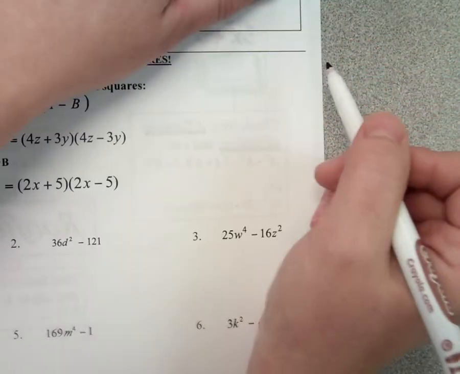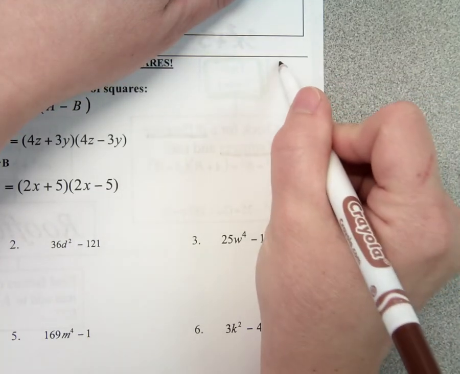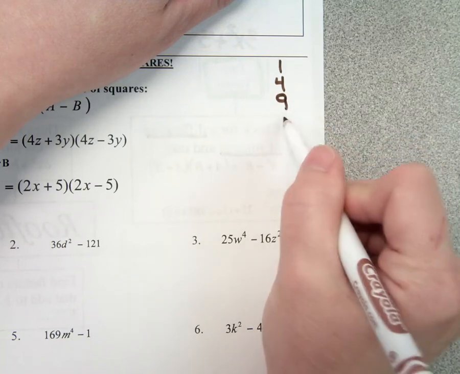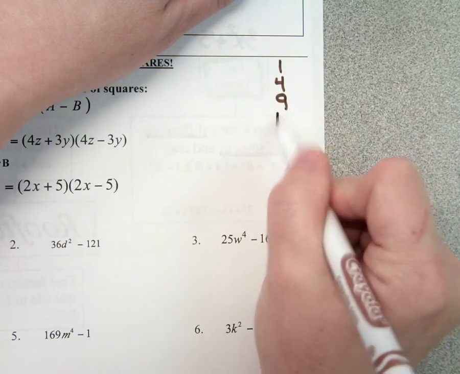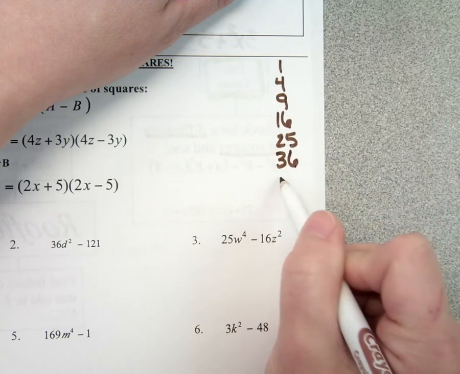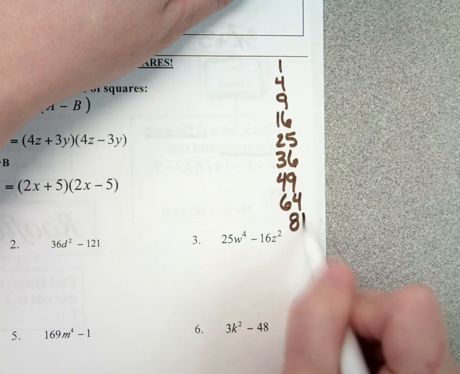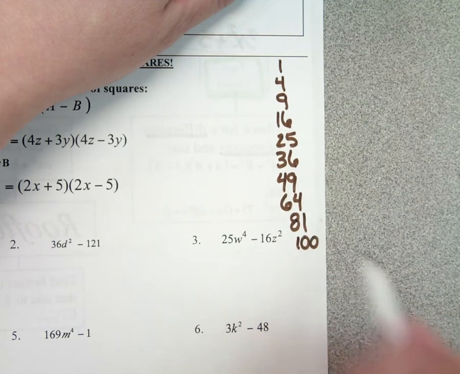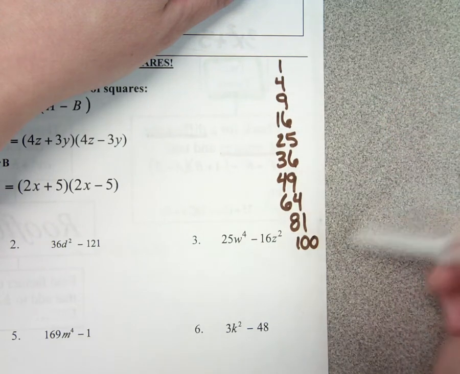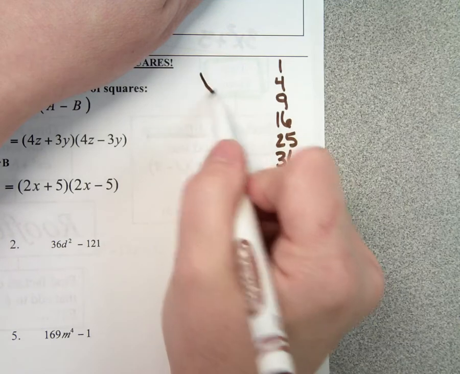So I'm just going to start writing a list of perfect squares. What's 1 times 1? 1. What's 2 times 2? 4. 3 times 3? 4 times 4? 5 times 5? 6 times 6? 7 times 7? 8 times 8? 9 times 9? 10 times 10? Okay, etc. I could keep going. So these are called perfect squares because if you take the square root of them, you get a nice little whole number, no decimal.